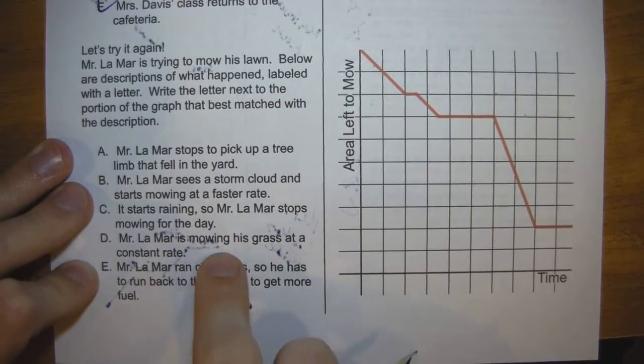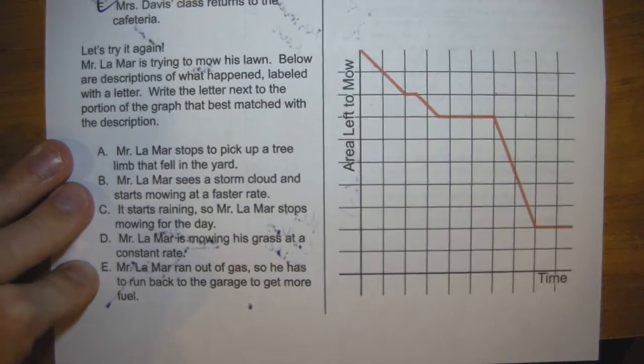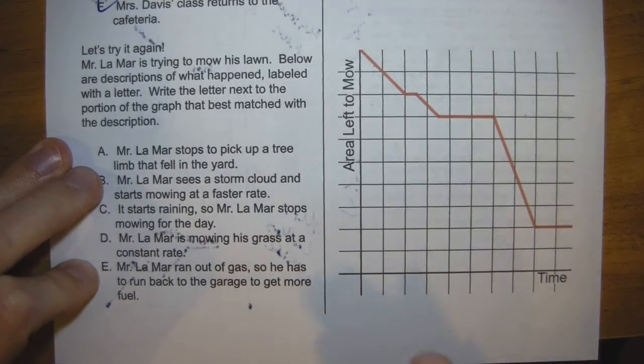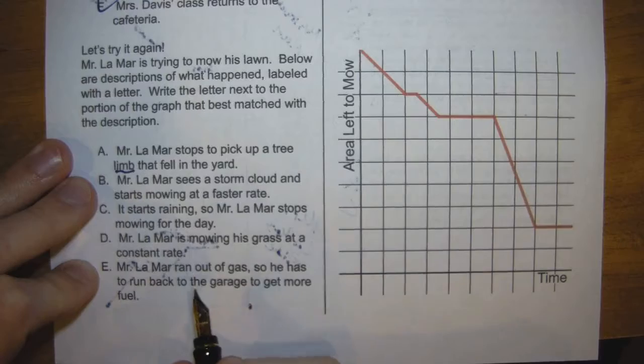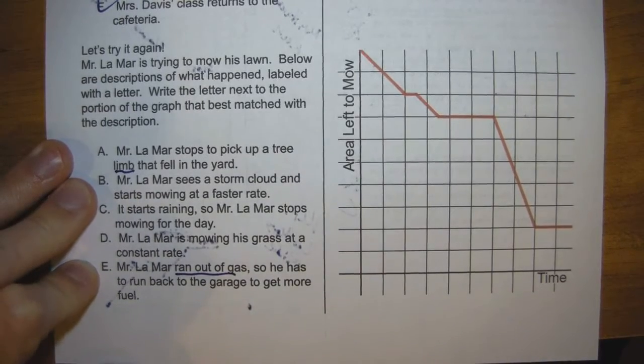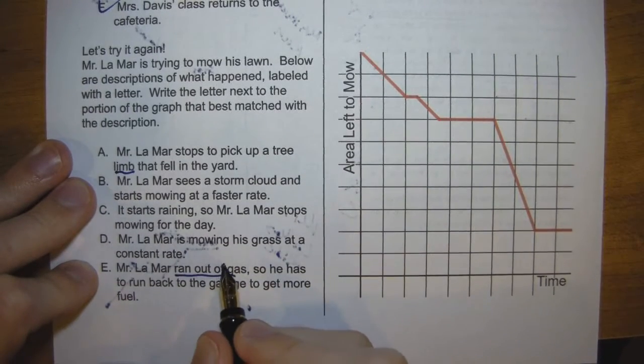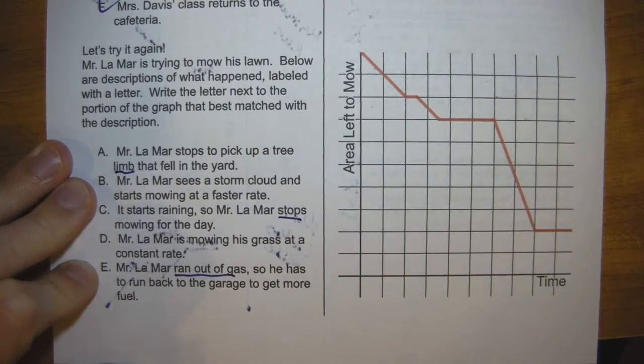Well, I noticed a couple of things here. I noticed that I stopped numerous times throughout the day. Let's think about each time and about how much time it would take. One of them is for the limb that I stopped. One of them is for running out of gas. And then the other one is that I ultimately stopped for the day.